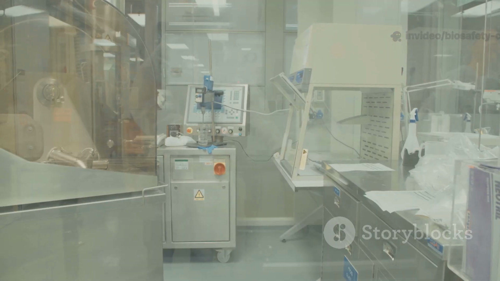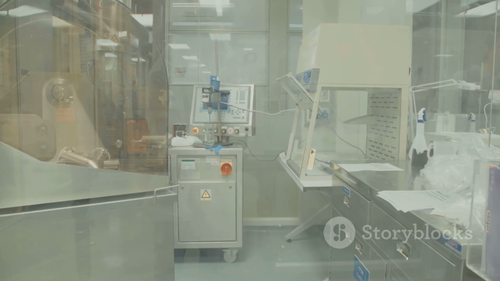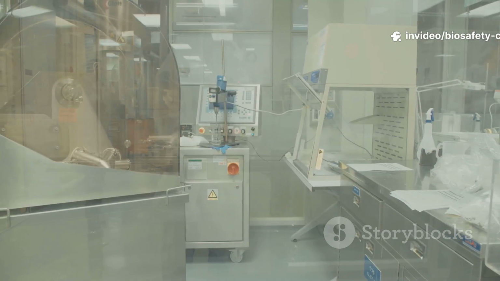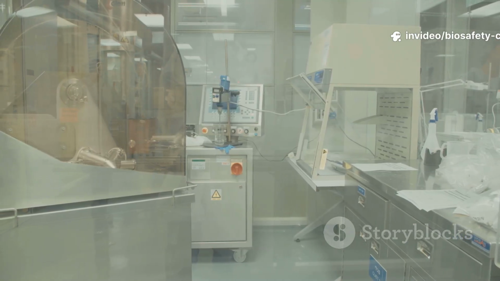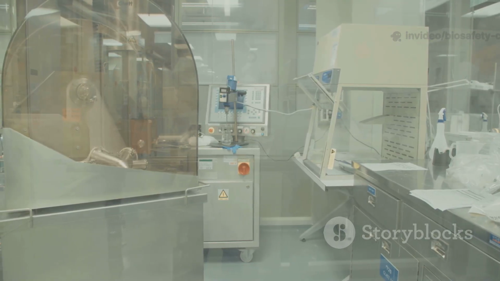Class 2 A2 cabinets are similar, but with a higher inflow velocity, 100 feet per minute, and negative pressure plenums for added safety. About 70% of air is recirculated, 30% is exhausted, and they're suitable for trace amounts of chemicals.